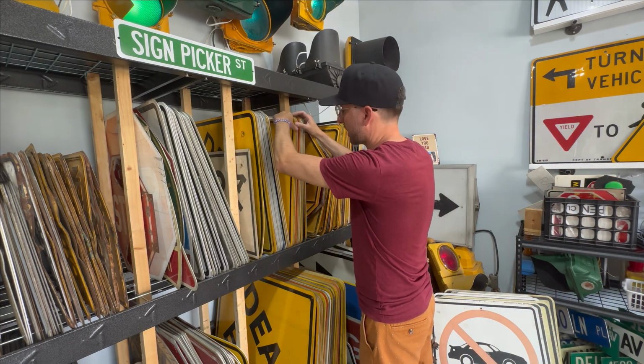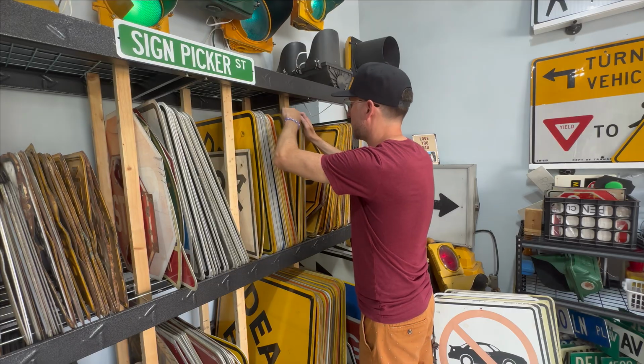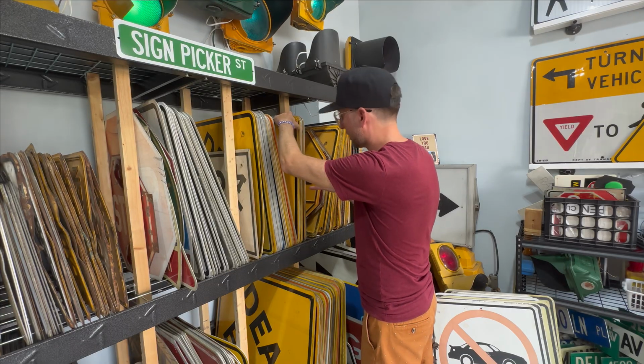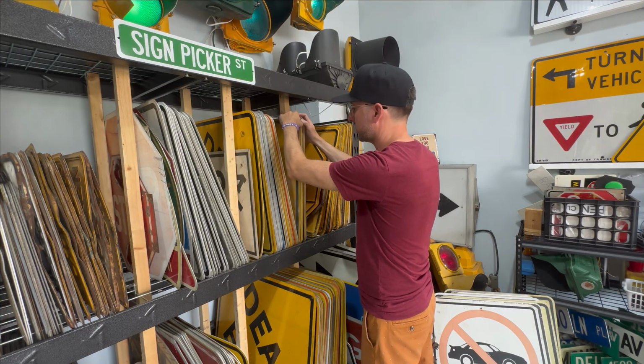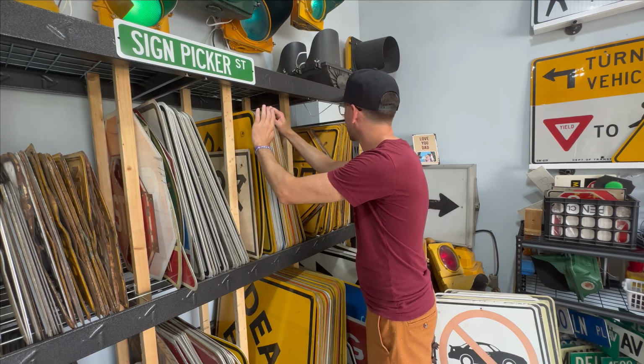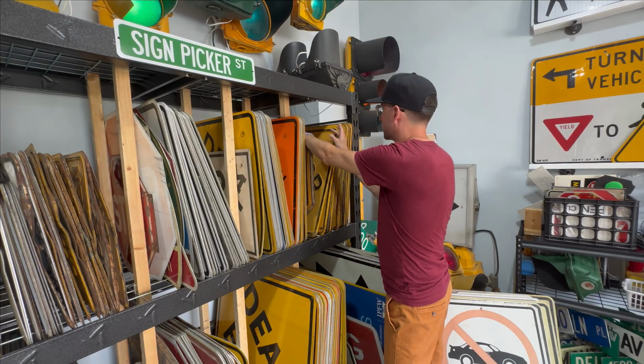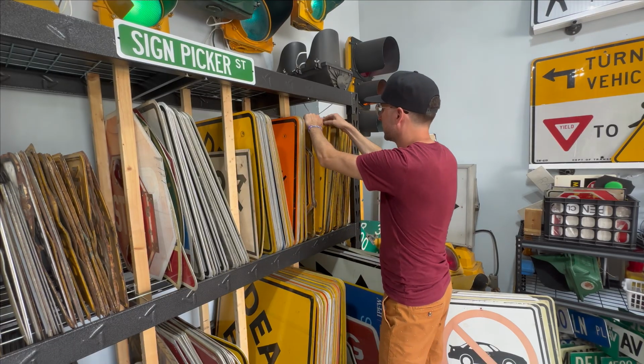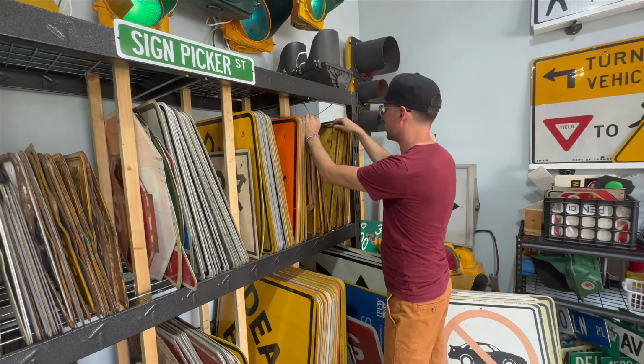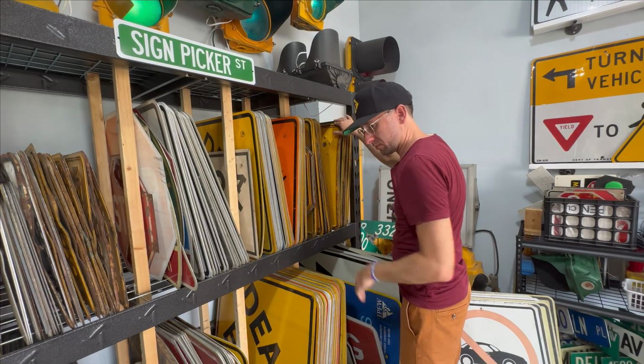A lot of warning signs in here. I try to keep these categories subcategorized within each section. It's a little tougher to do than you would think. These are all warning signs here. Okay, moving on to some embossed. I don't know if I have any lane control or selective exclusion, but I've got to go through just to make sure. No, nothing there.